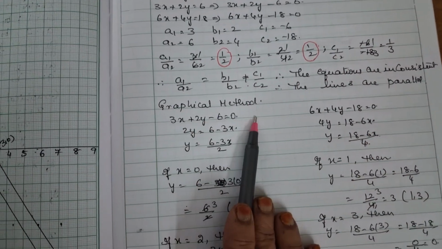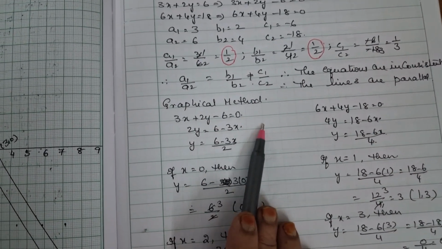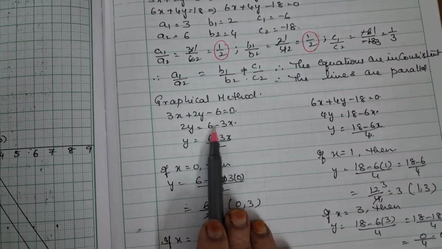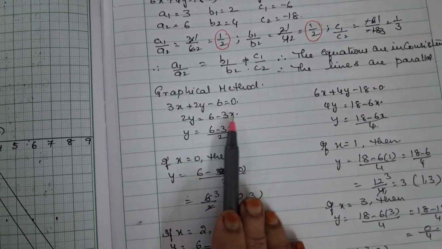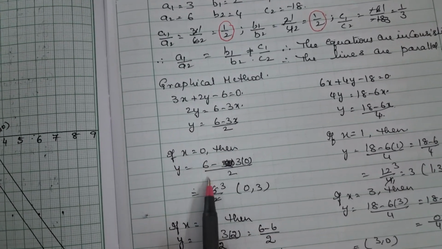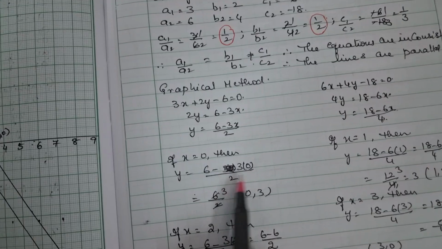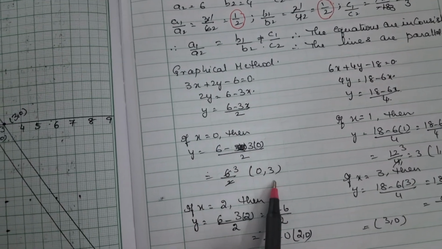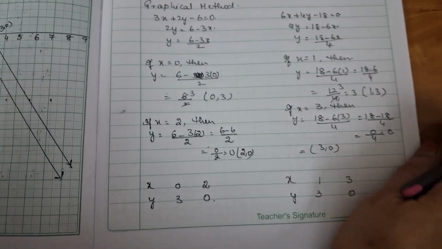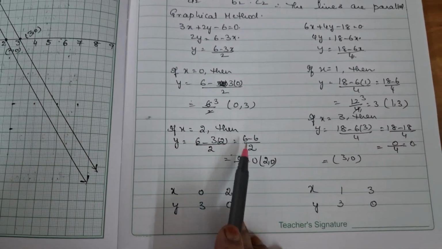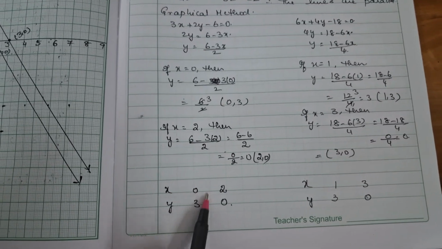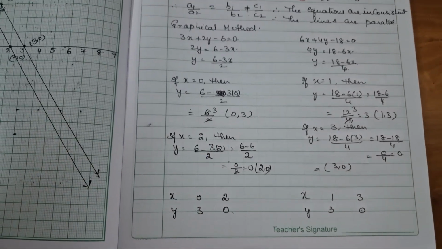Now graphical method. 3x plus 2y minus 6 is equal to 0 means 2y is equal to 6 minus 3x. y is equal to (6 minus 3x) by 2. I took x as 0. y is (6 minus 3 into 0) by 2, 6 by 2, that is 0 comma 3. If I take x is equal to 2, y is equal to (6 minus 3 into 2) by 2, (6 minus 6) by 2, 0. 2 comma 0. So 0 comma 3, 2 comma 0 are the values. I have got it here.